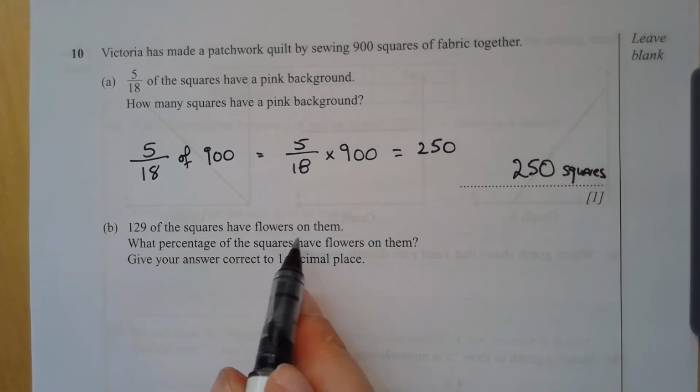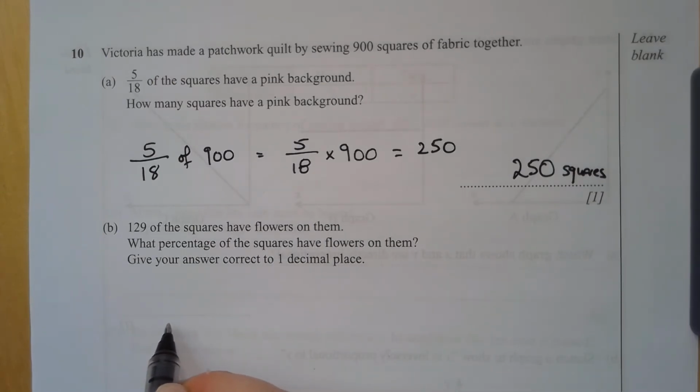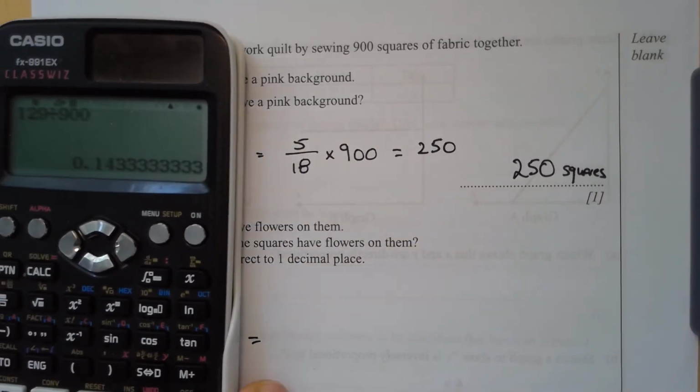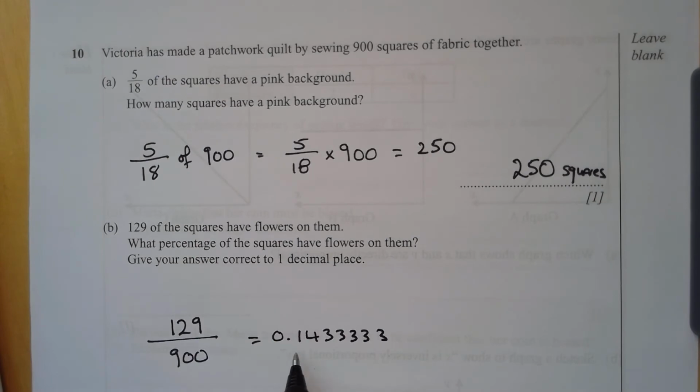129 of the squares had a flower on them. What percentage of the squares have a flower on them? So we know that there are 129 out of a total of 900. Put that into your calculator. I'm going to do divide this time. You can use the fraction button. And then I've got an amount, 0.14333, and it says correct to 1 decimal place.